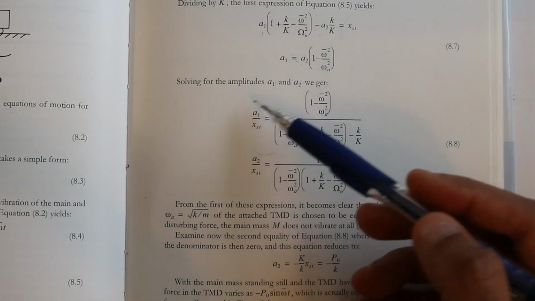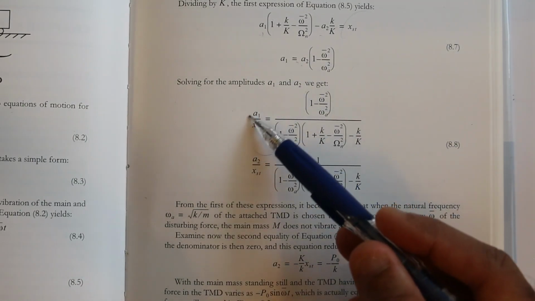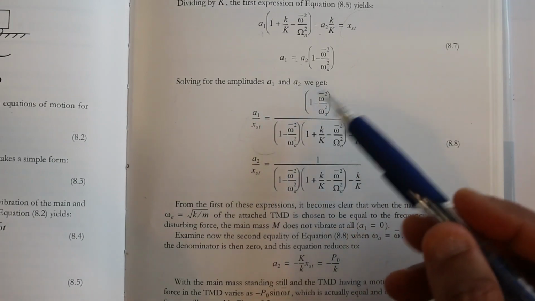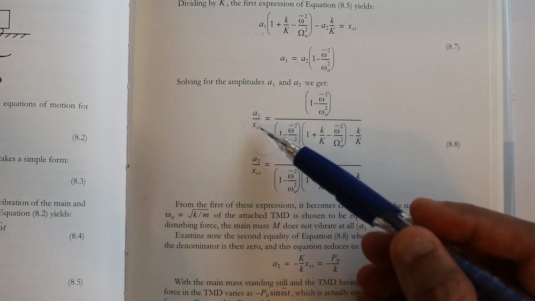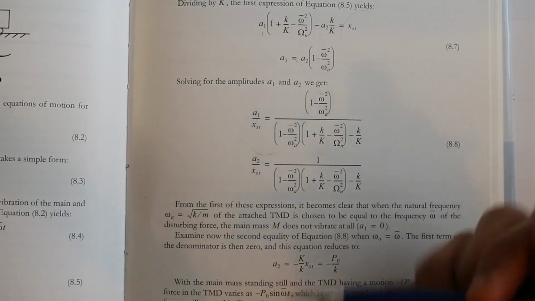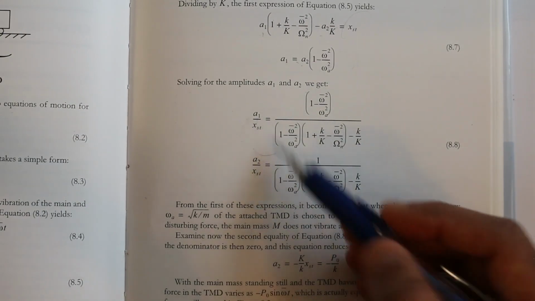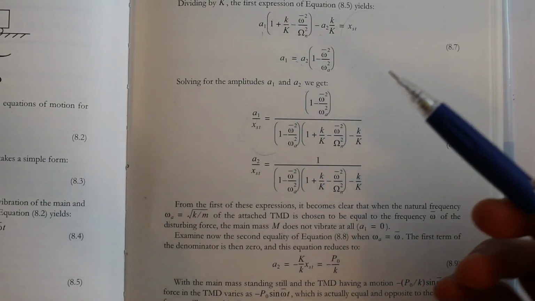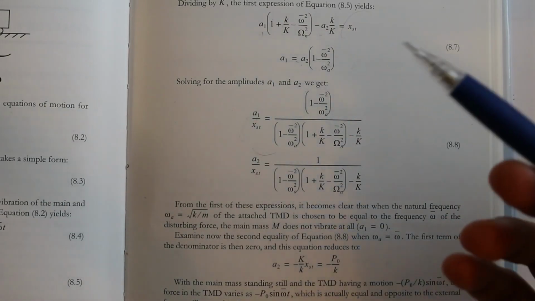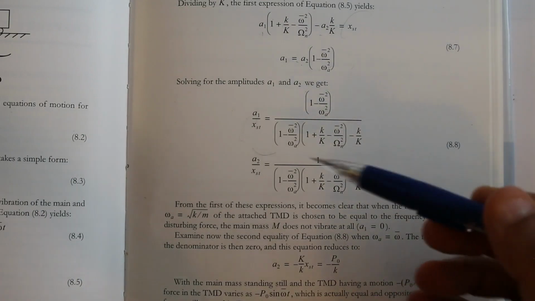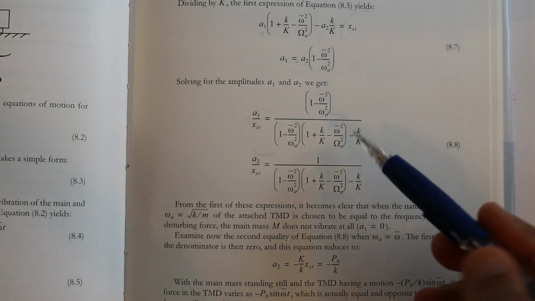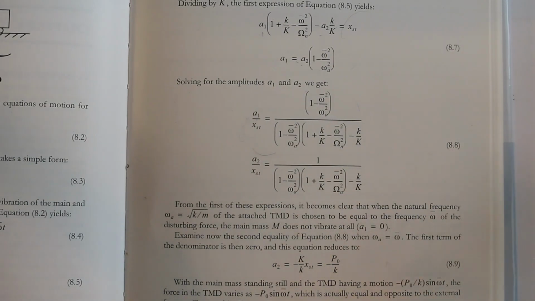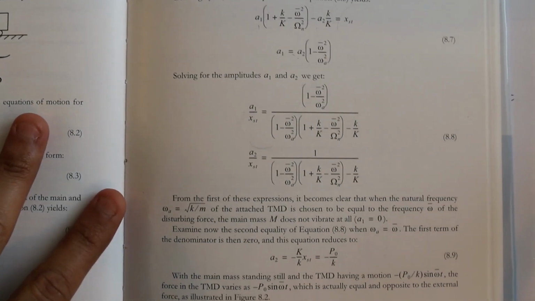So once we solve that for A1 and A2, we get an amplification factor. That's this. Remember, it's the actual displacement over the static displacement. That's called the amplification factor. And since the structure is elastic, the more the static displacement, the more will be the actual stresses in the buildings and the structural systems. So once we have these two equations, we want to understand how these two equations affect the system.